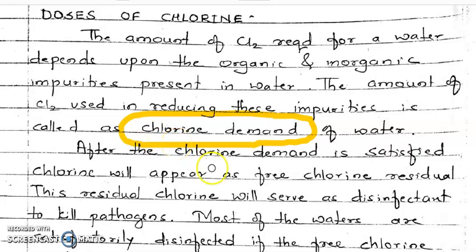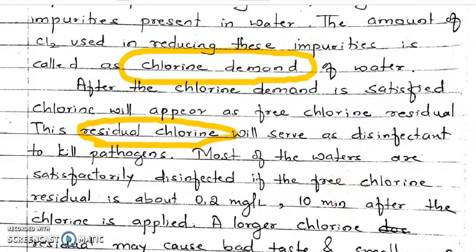Now, there is one more term here called residual chlorine. What do we mean by residual chlorine? You are adding the chlorine dosage, which we call the applied chlorine. Applied chlorine is the amount of chlorine dose which you are adding. Then you have to leave it for about 10 minutes. You have to give a time of 10 minutes for the chlorine to react. In that 10 minutes period, the organic matter gets oxidized and the pathogenic organisms get killed. So, at least about 10 minutes is required, which is called the contact time.